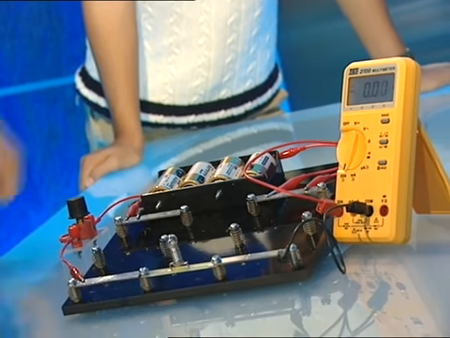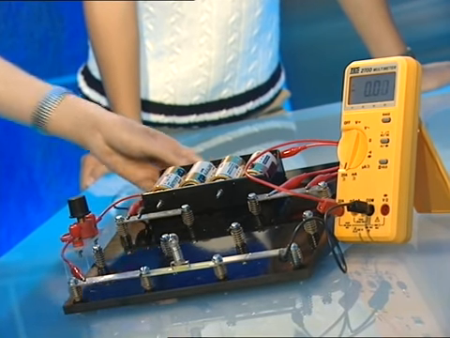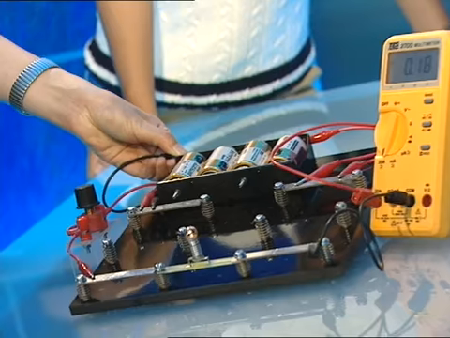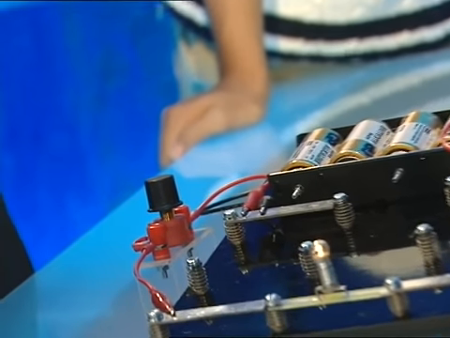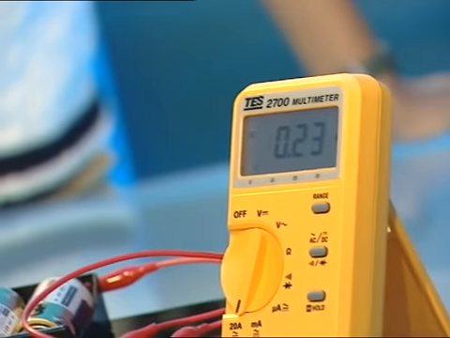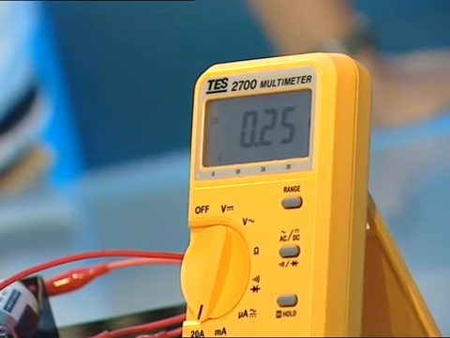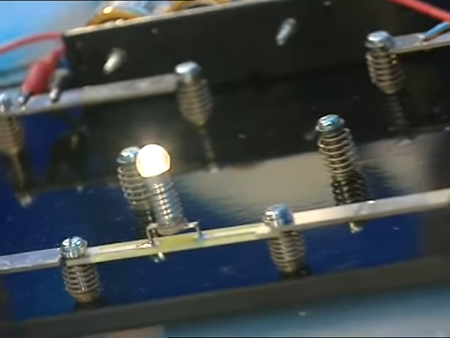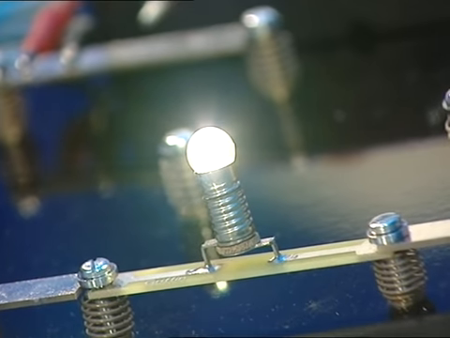There is a single light bulb in this circuit. An electric current flows through the light bulb and lights it up. Adjust the rheostat in the circuit to gradually increase the electric current flowing through the light bulb. The brightness of the light bulb increases gradually until the filament burns out.